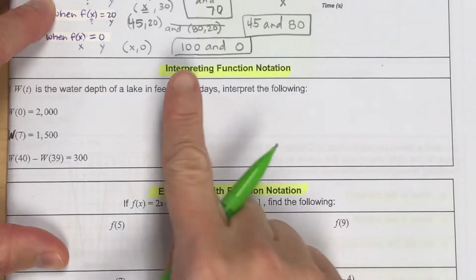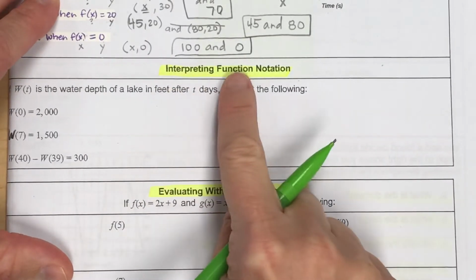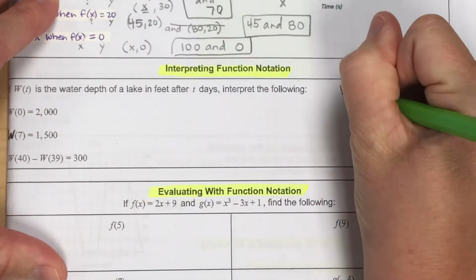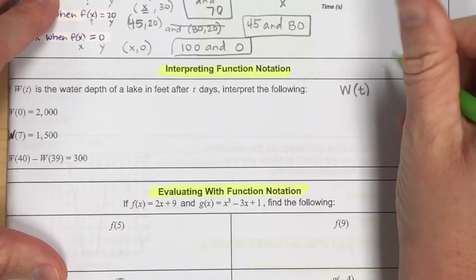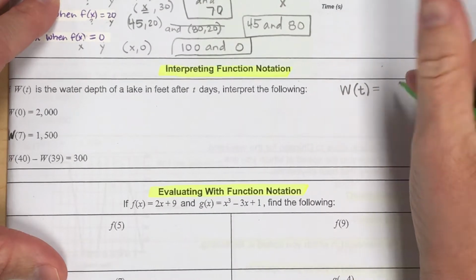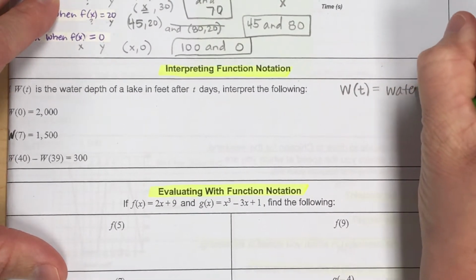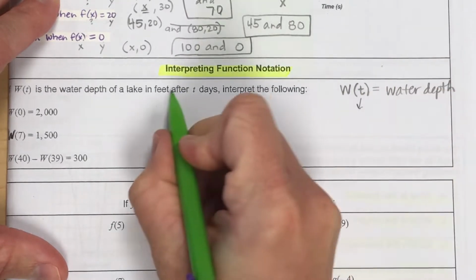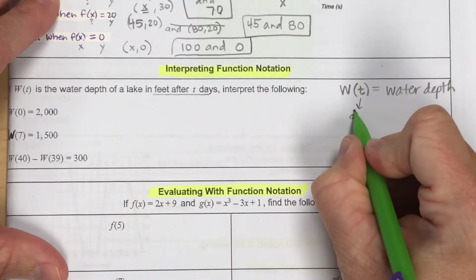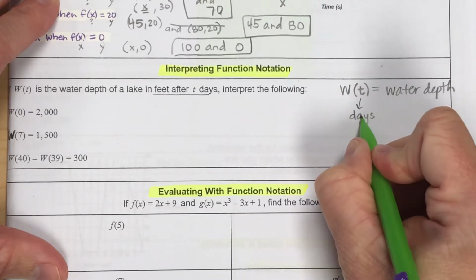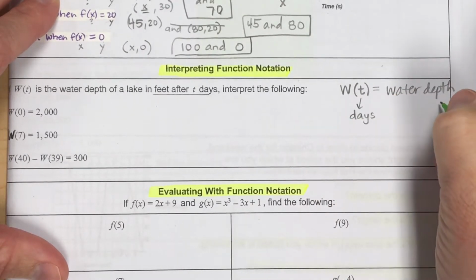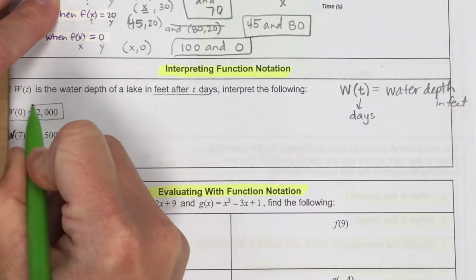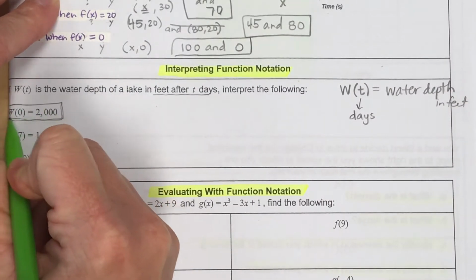In this video, I will help you understand how to interpret function notation for this scenario. It says if W(t) represents the water depth and t is the number of days, so time in days, and we're looking at water depth in feet, to write a sentence for what this function notation would represent.